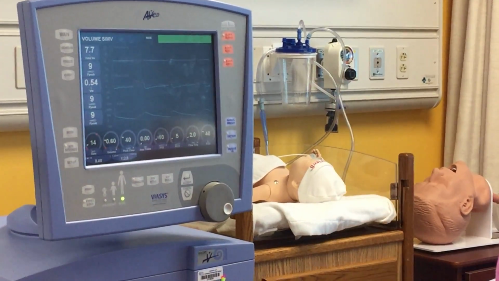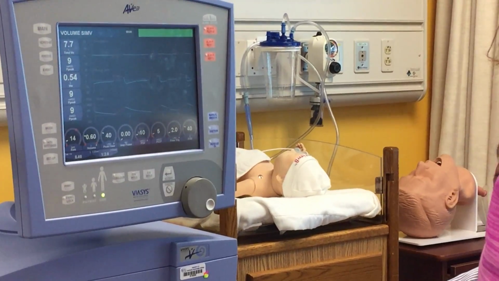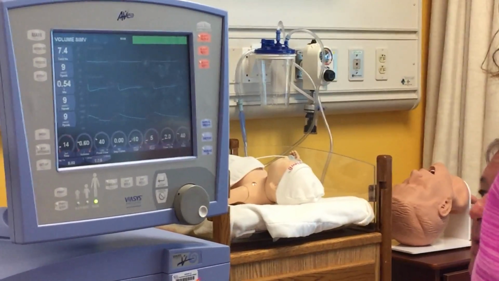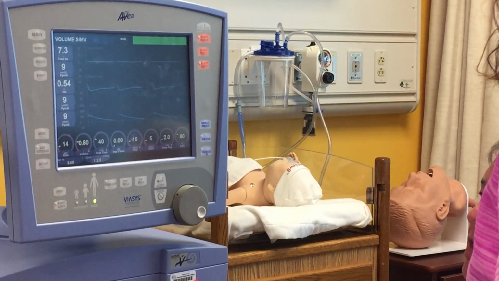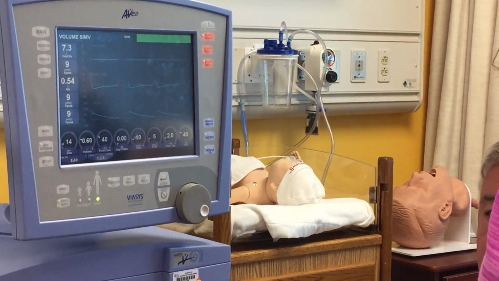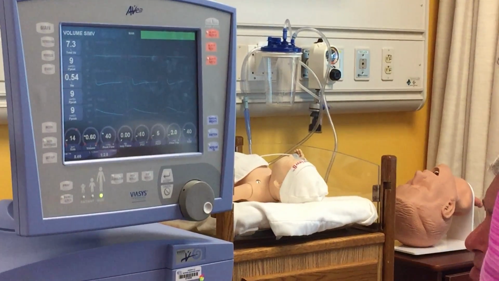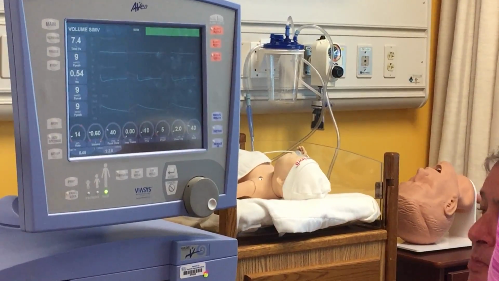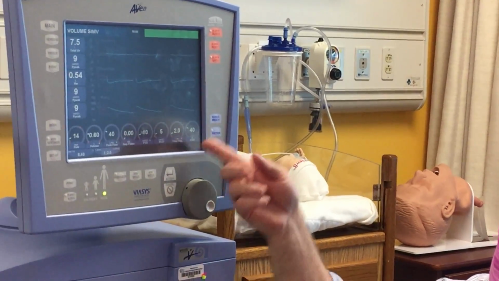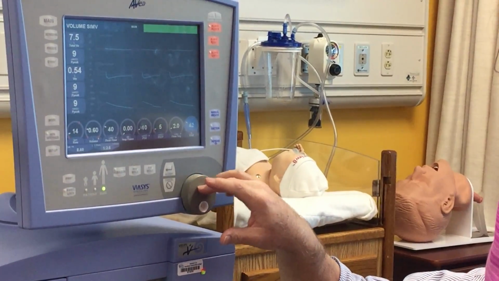PEEP, positive end-expiratory pressure, we talked about that today. Helps me, keeps the alveoli open. This is our flow trigger. We talked about flow trigger, didn't we? Okay. 1 to 2 is usually a pretty good setting to go. But make it less than that, it, pardon me, becomes too sensitive. Anything more than that, it's hard for the patient to trigger the ventilator. Okay? And then this is our FiO2. So I think we have that at 45 on the board.